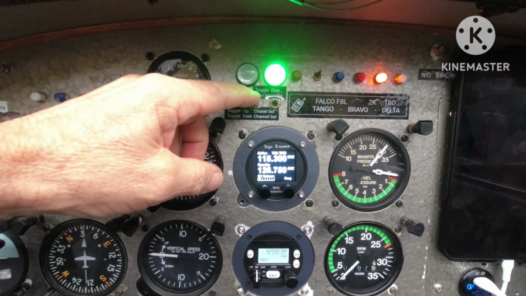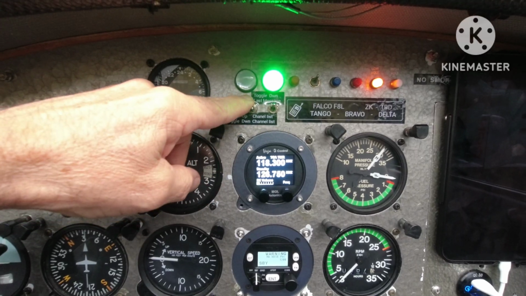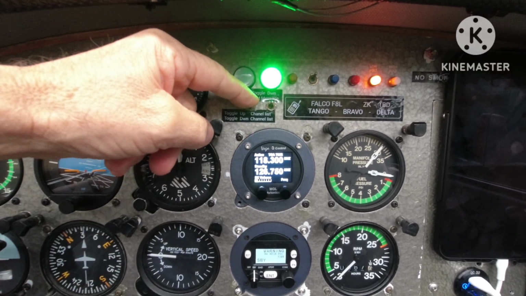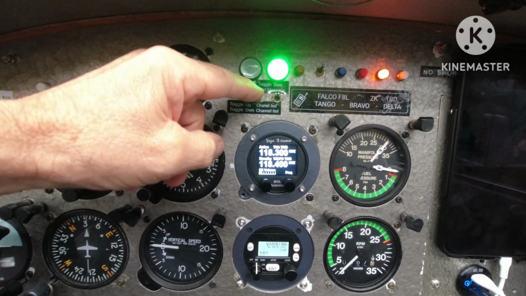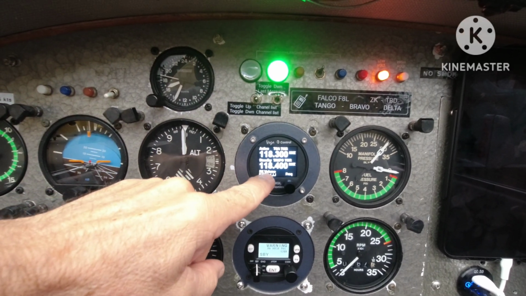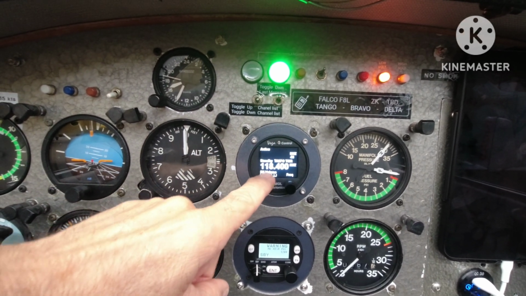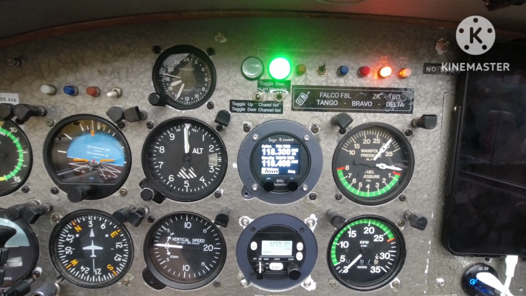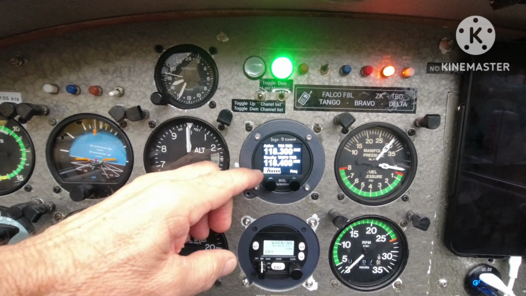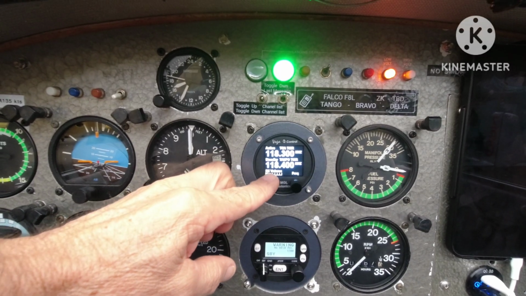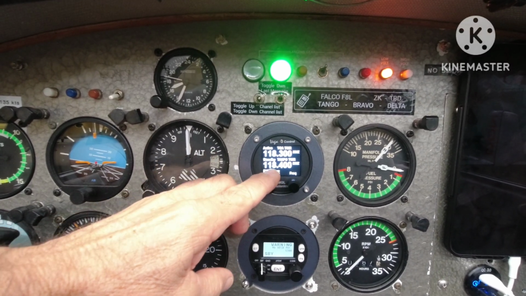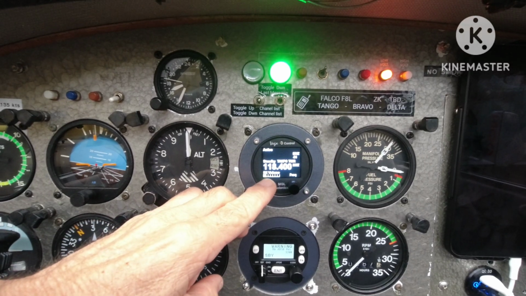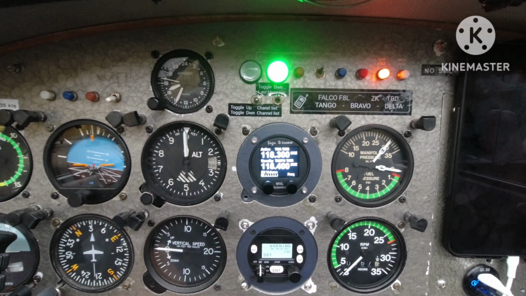The other input is here, which is a momentary switch for an up and the down position. And if we push down, it brings up the first frequency in the channel list.